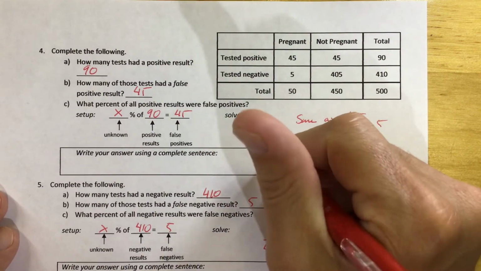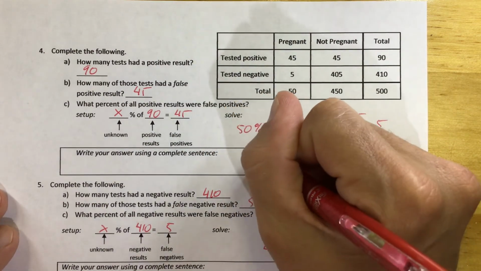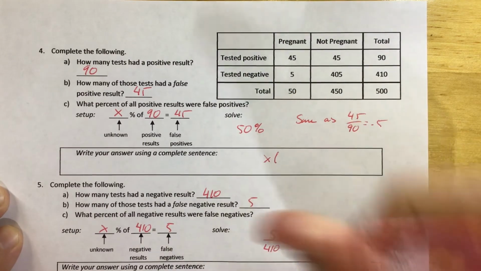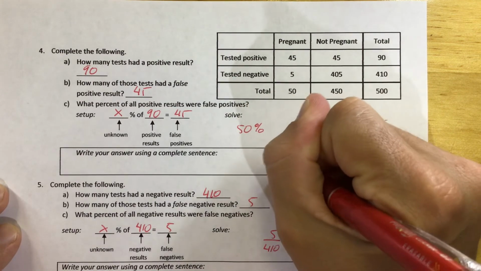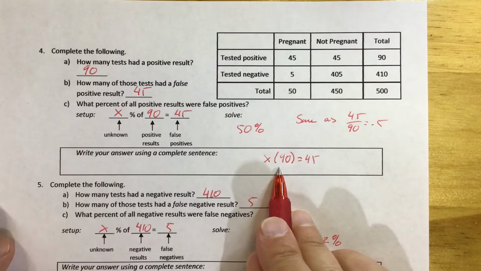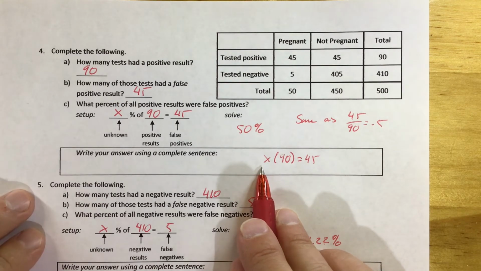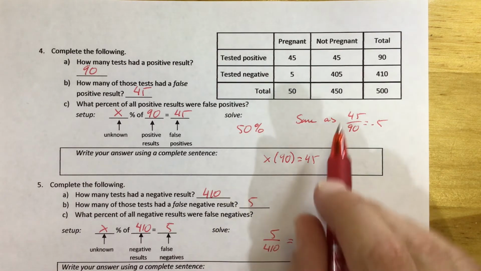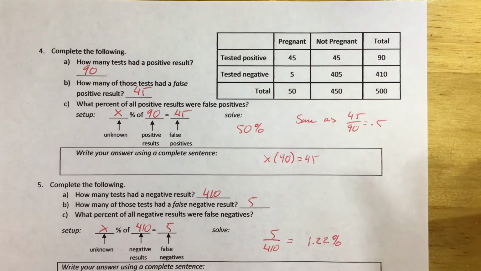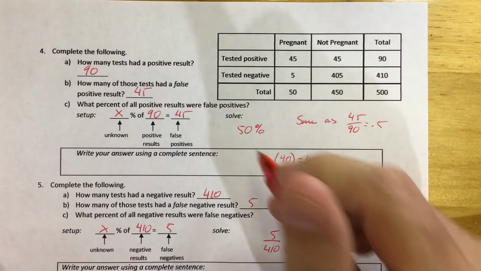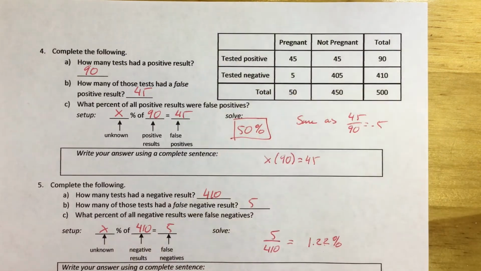I probably should have written this part out somewhere, so I'll just add it to this spot here. But we have X multiplied by 90 is equal to 45. So if we divide 45 by 90, we're going to get our result for X. Generally speaking, if you're just trying to find a percent and you know the small amount and you know the larger amount, you can just divide those two. So you can just divide the 45 by the 90. Of course, 45 divided by 90 is going to come back as half, which is 0.5. So that means we're getting 50%.